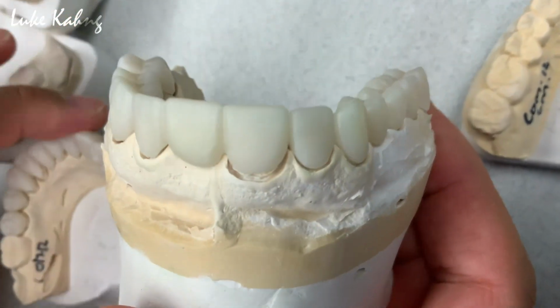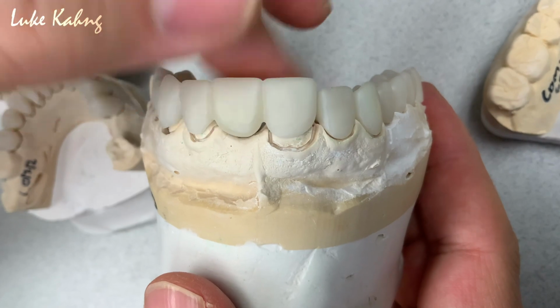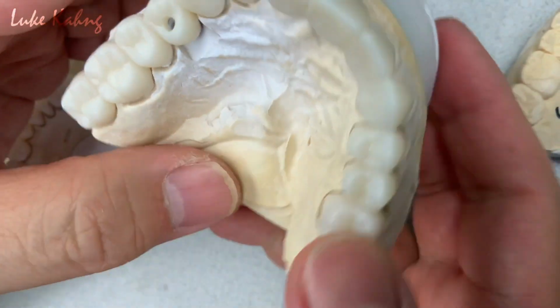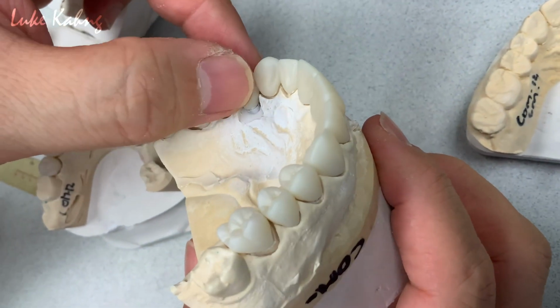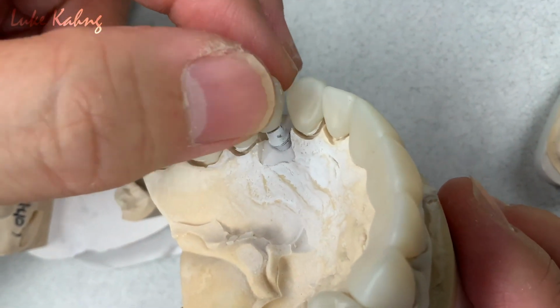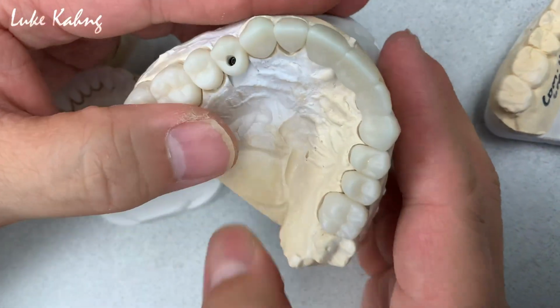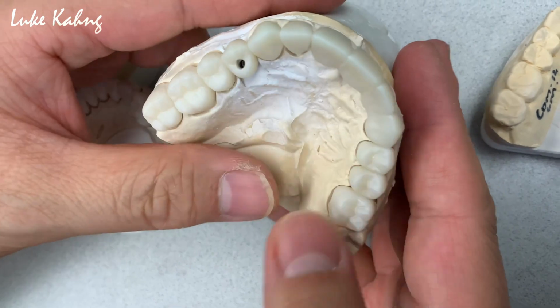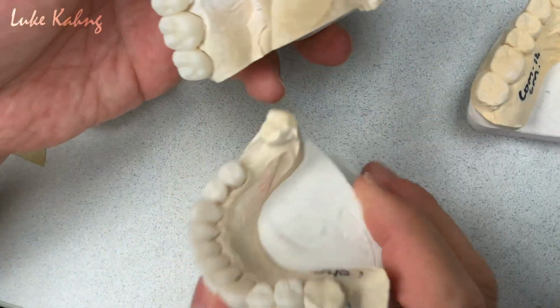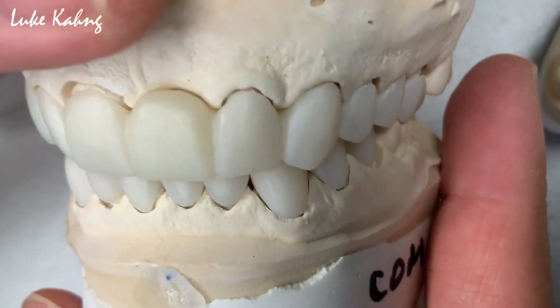Same things, 3 unit bridge, and then I can trim a little bit. Okay, and then 4 unit bridge actually. So which is a one. This is spray. That's why we're going to clean it out. We're going to get the screw retained, cementable screw retained cases. So base up on the lower, and then we can set up the upper just like the occlusion.